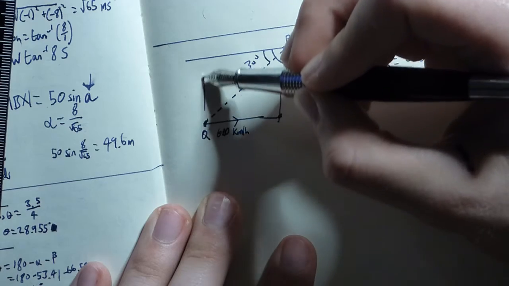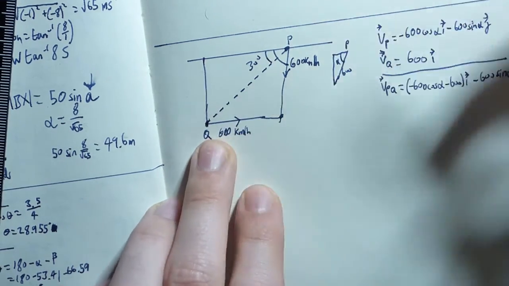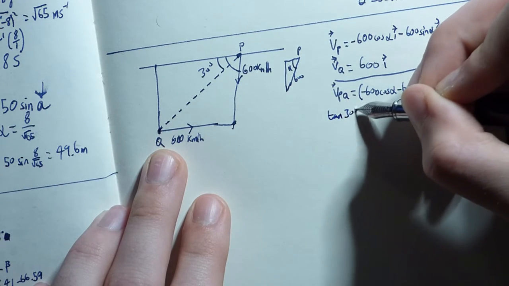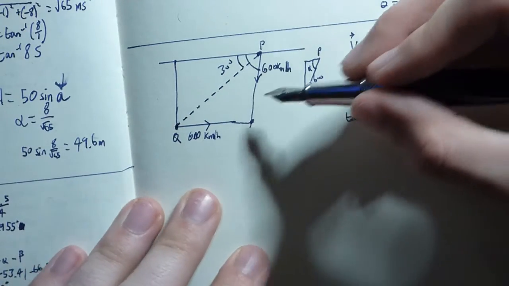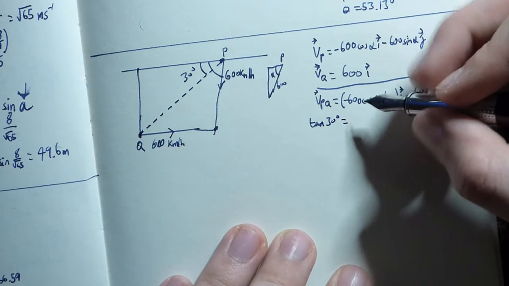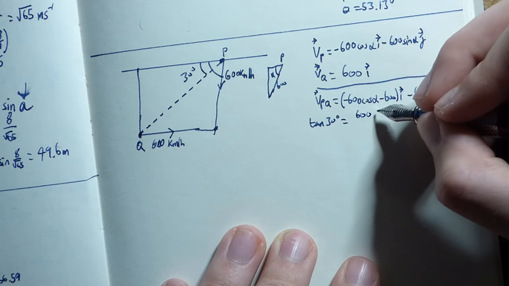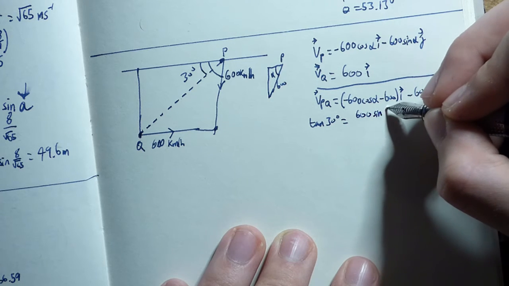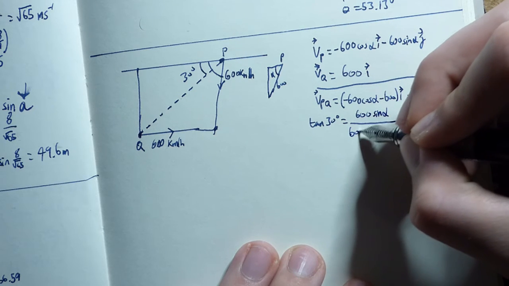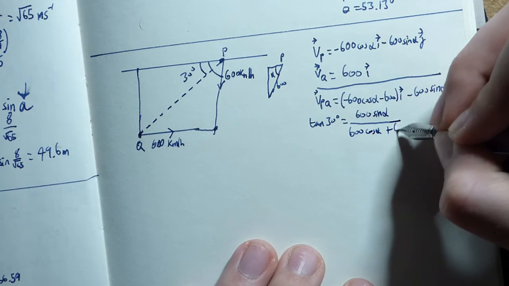See the next part is that you have this angle 30 degrees, and because q is perfectly still, and you have the velocity of p relative to q, you can say that tan of this angle 30 is equal to the amount that p is moving in the j direction, so the opposite, over its adjacent, which is 600 cos alpha plus 600. You change all the positive, it's the same positive and negative. So 600 sine alpha over 600 cos alpha plus 600.